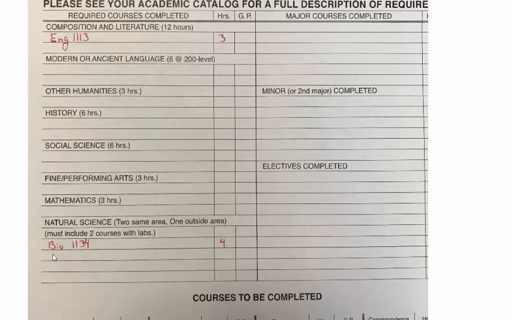It was titled Bio 1134 and was a 4-credit hour course that counted for one of the natural science general education requirements. That's lecture plus lab. And that's all of the transfer credits that this student took. But if you took other courses, you would put them in the correct locations.